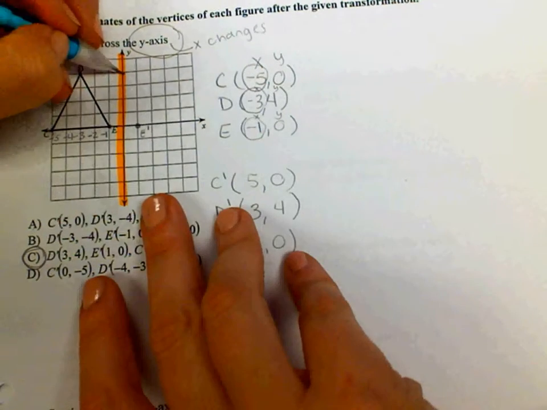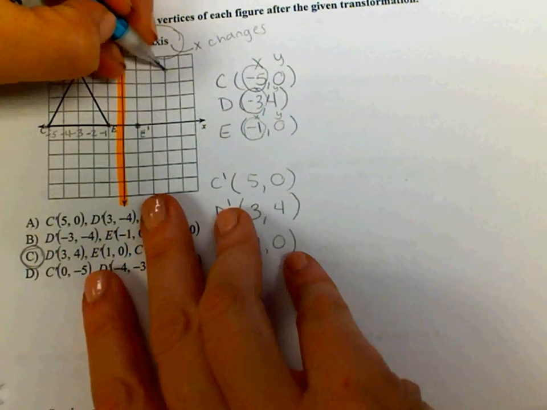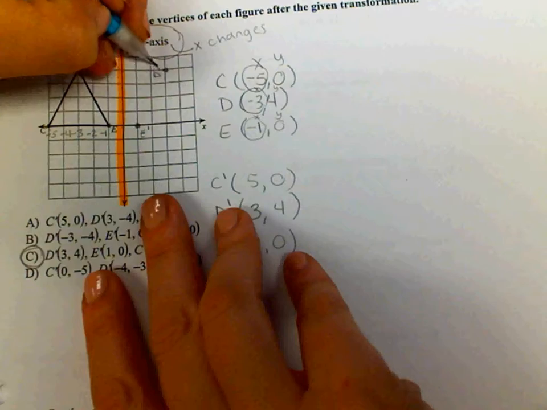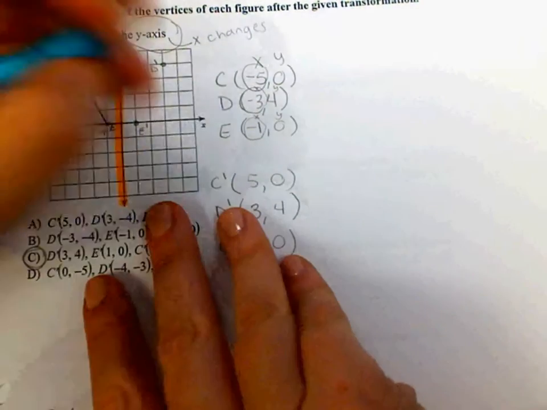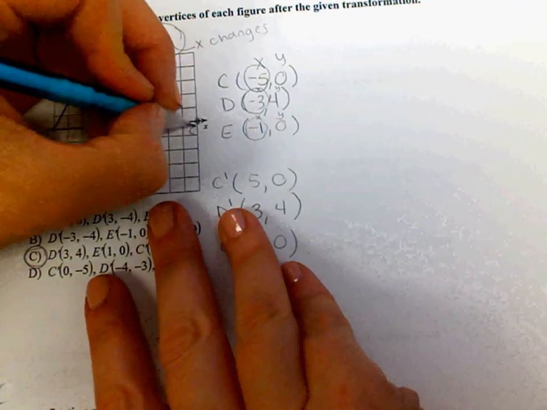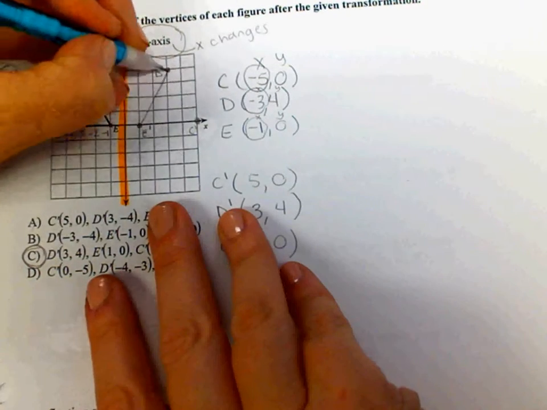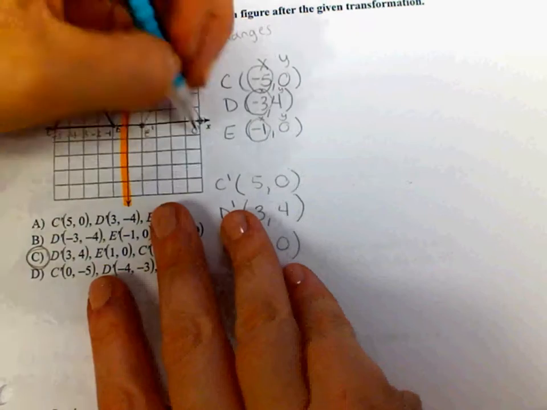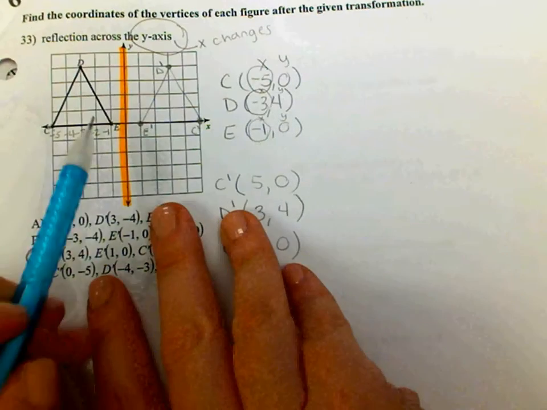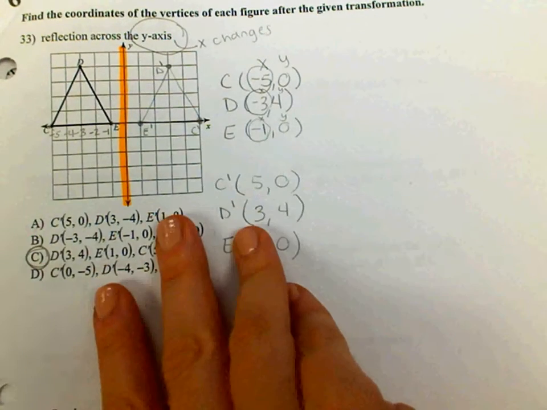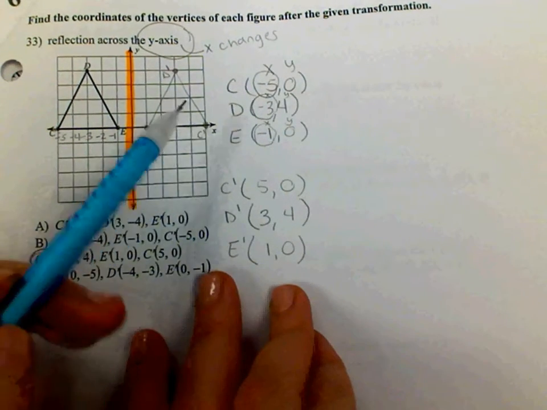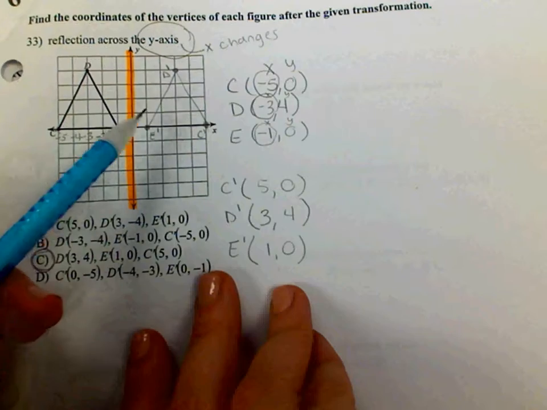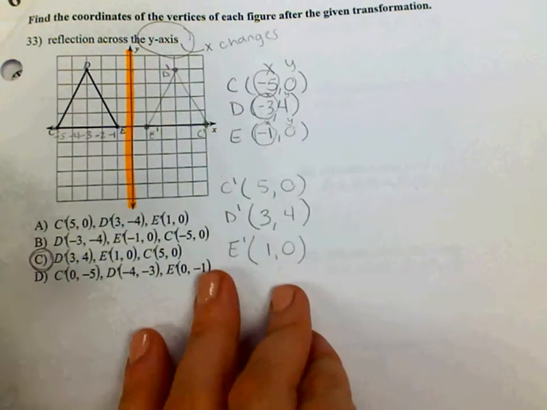D is 3 units away. So it needs to be 3 units away over here. C is 5 units away. So it needs to be 5 units away over here. Yep. And it looks like our coordinates do match up. C is +5, 0. D is 3 and 4. E is 1 and 0. So that one is correct.